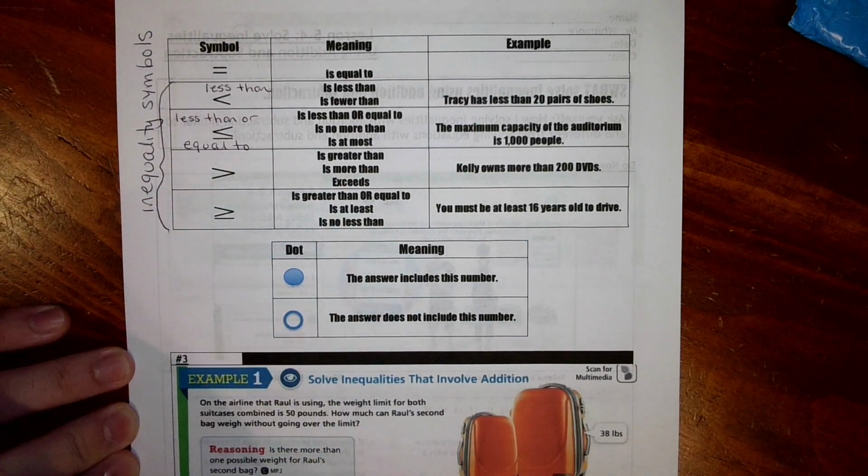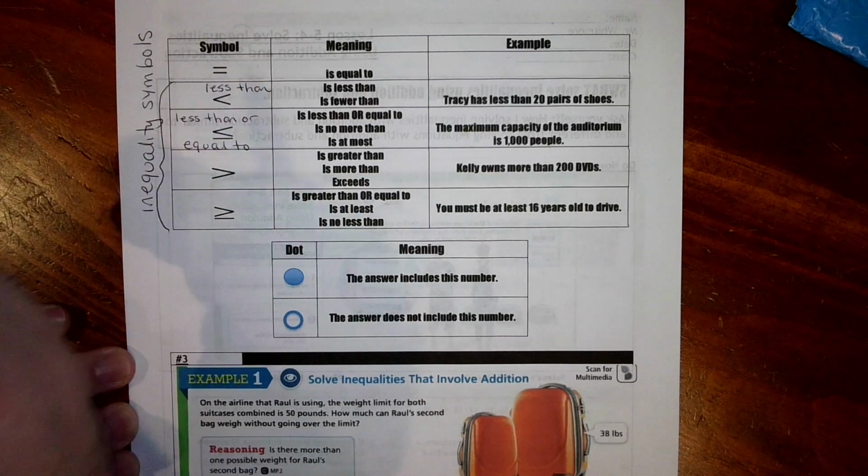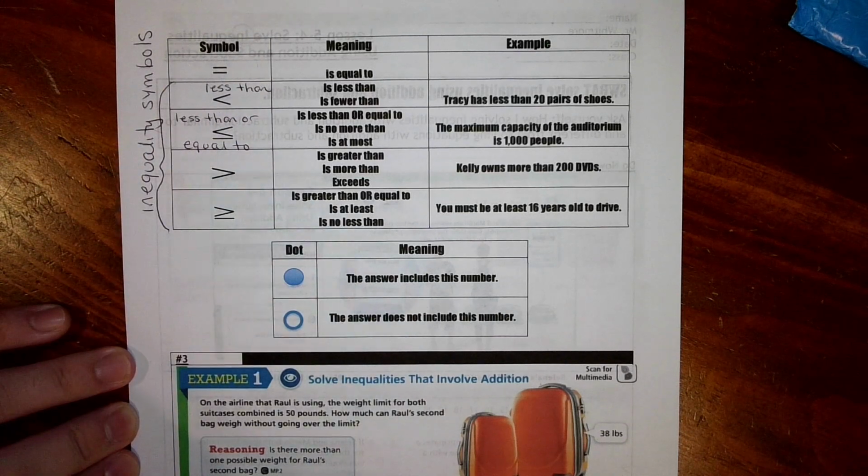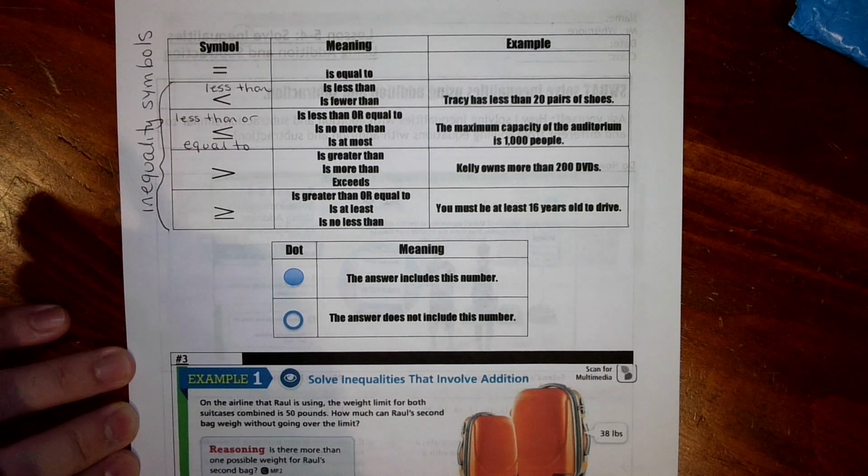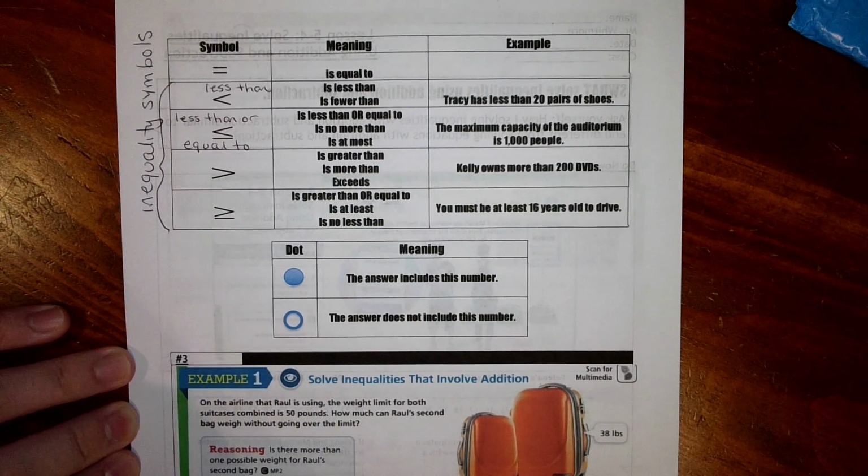So those are the only choices. It's either got to be more than, equal to, or less than. And if we're saying that it can't be more than, then it has to be either equal to or less than. It says the maximum capacity of the auditorium is 1,000 people. So that's an example where we would use the less than or equal to symbol.